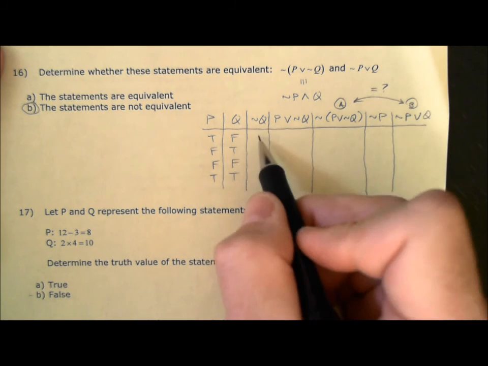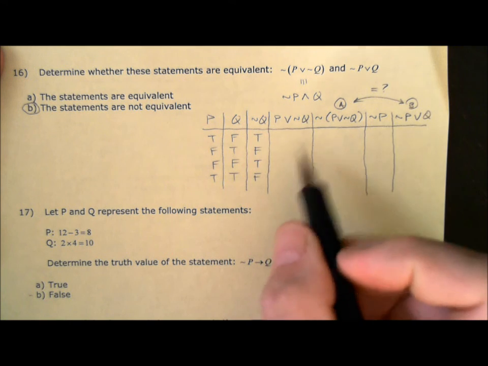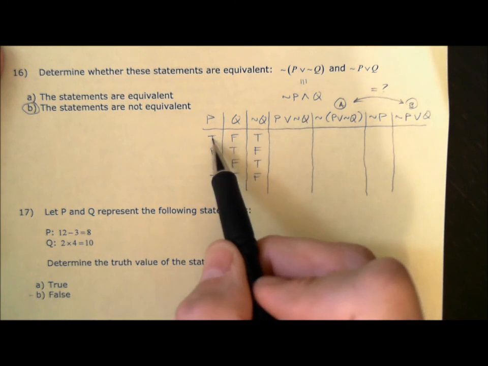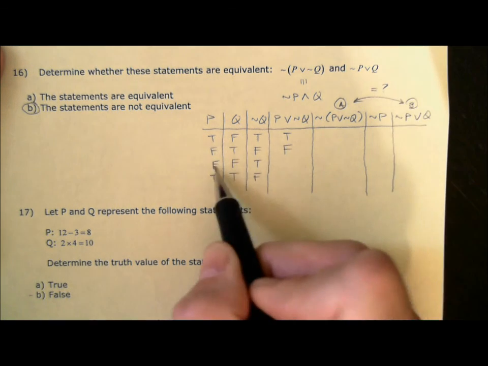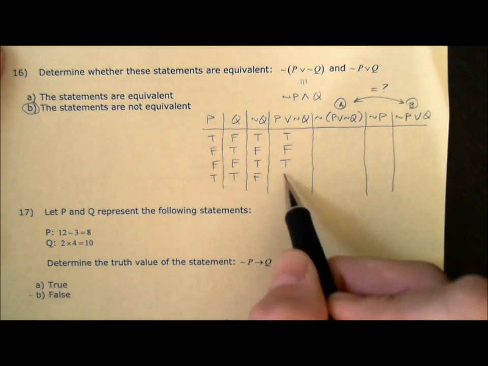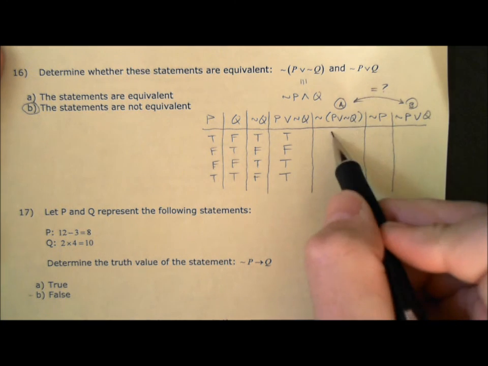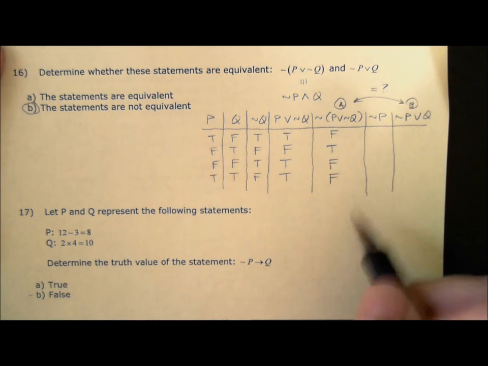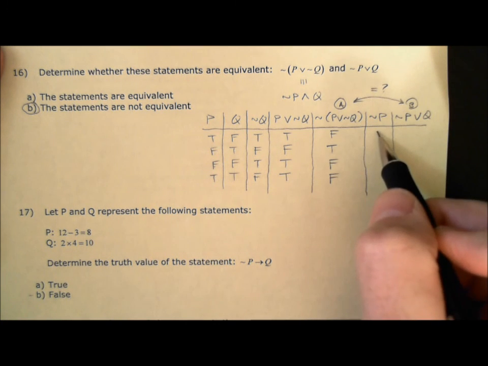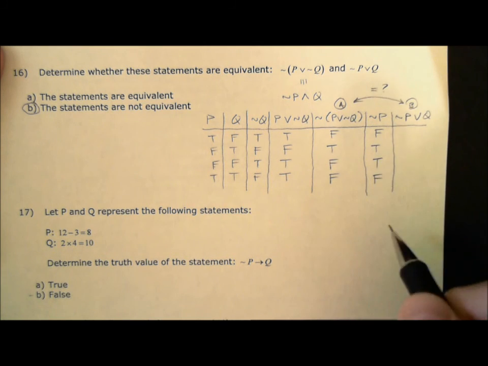The negation of the Q column would be true, false, true, false. P or not Q would be this or this, which is true, false, true, true. The negation of this, false, true, false, false. The not P column would be false, true, true, false.